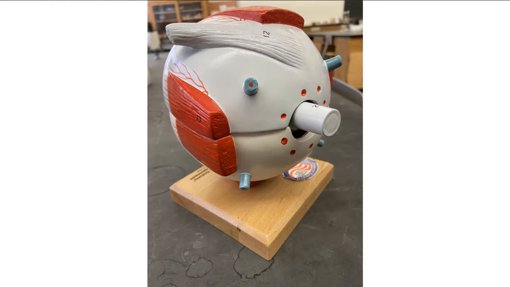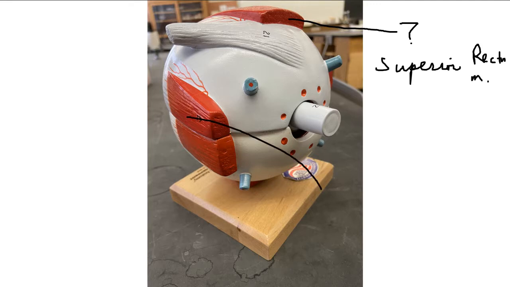Okay, now here's the back of the eye. First question. This is an easy one, and it gets progressively harder. What is this muscle here? This one's going to go backward. It's the superior rectus. Good. Beautiful. That's easy. Now, what about this muscle here? That is the medial rectus. Beautiful. It is medial rectus.